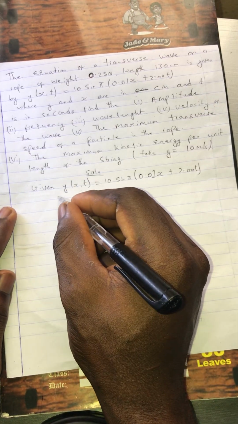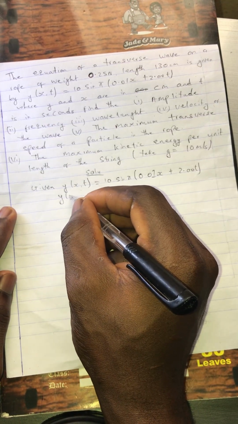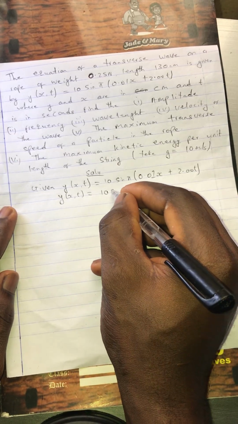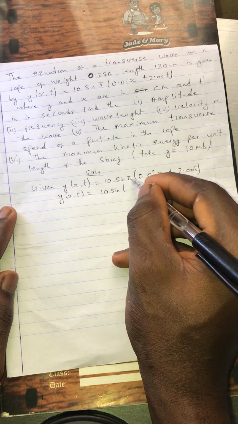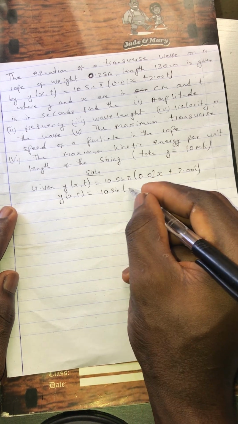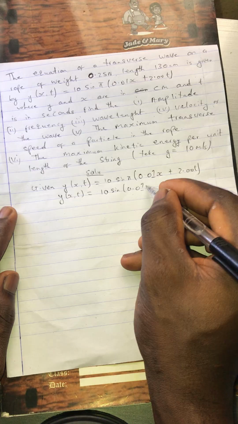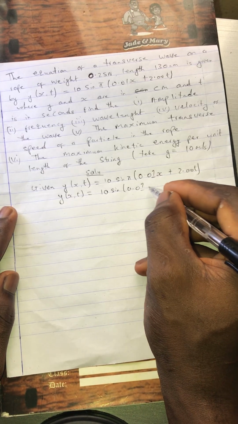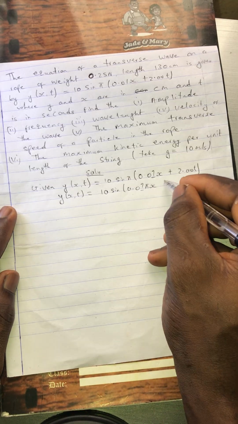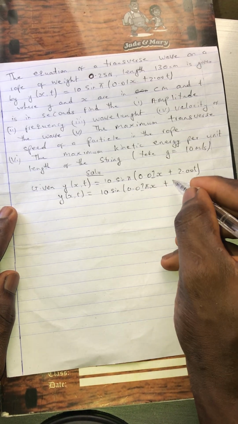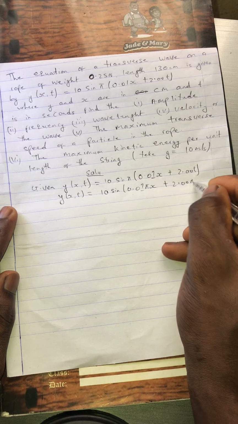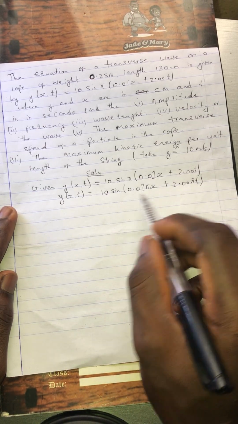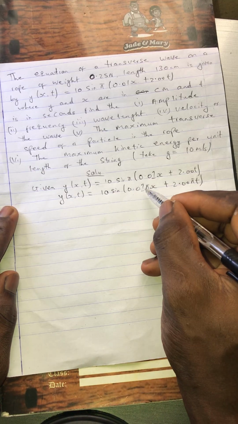That means we are going to have y(x, t) equals 10 sine (0.01 pi x plus 2.00 pi t). When pi goes inside the bracket, this is what we are going to have.